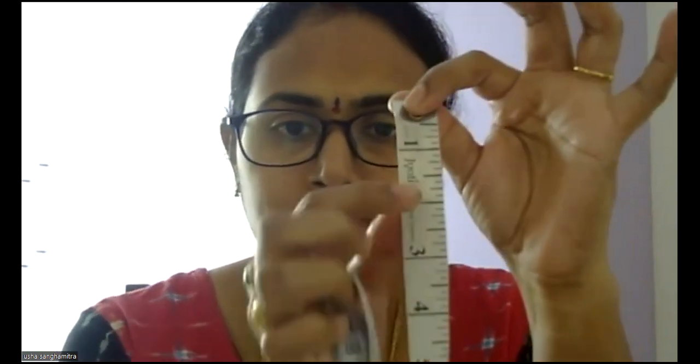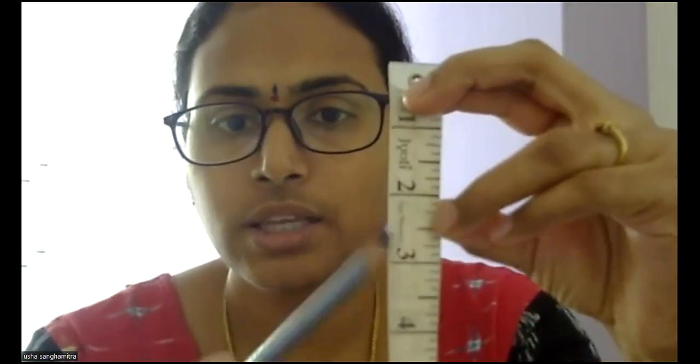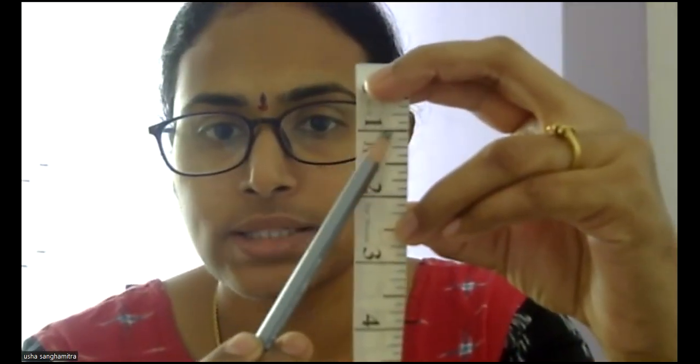So in the inches side only we will be taking the measurements, not in centimeters. Okay, so you have to take this as our measurements, we will be taking in inches. And I will just explain what an inch is. An inch is nothing but, from here one thick line is there, right?